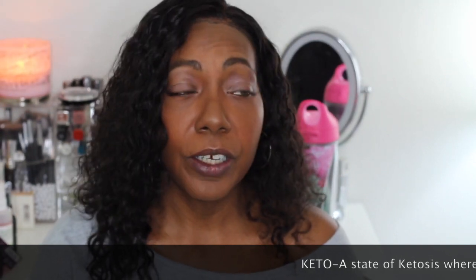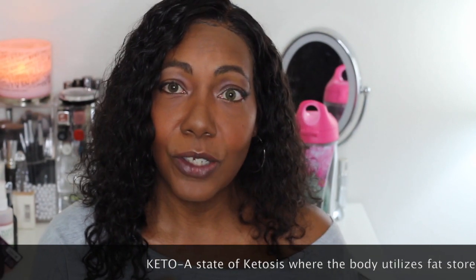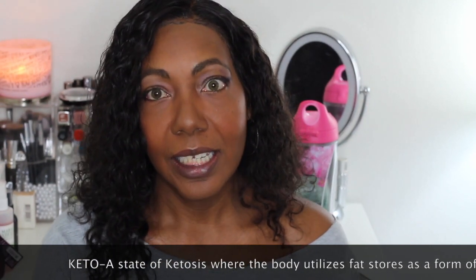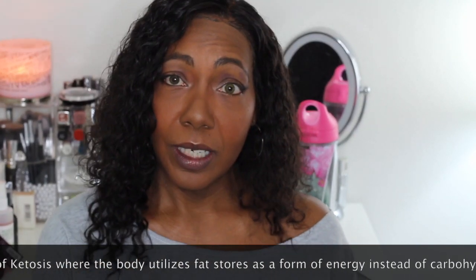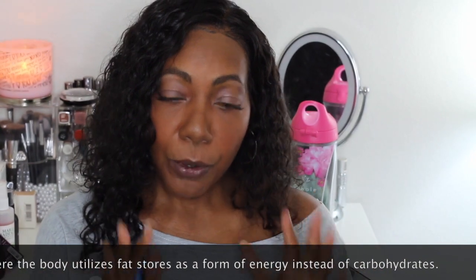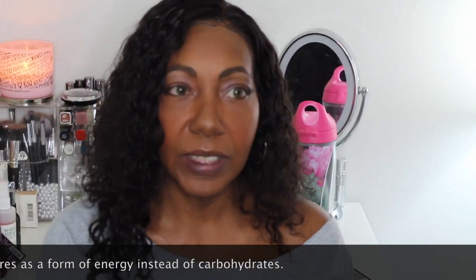And keto. Keto basically is a very popular form of eating now, where you keep your carbohydrates low and you put your body into what is known as ketosis. A lot of weight loss surgery individuals are pretty much forced to really focus on protein in the beginning stages of eating.